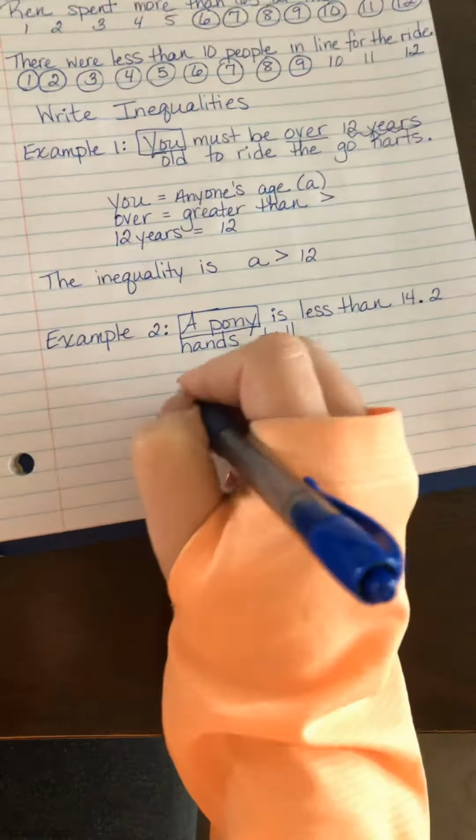Height of the pony. And I could use H, I could use P. In this case, I'm going to use P and stick with pony, right? I don't know what the pony's height is. But I do know that it is less than. So less than equals less than. Very good. You got it, Dilson. And I know the less than sign is this.